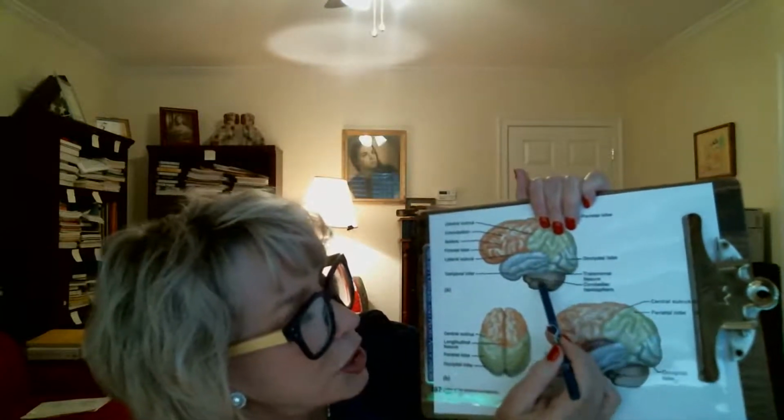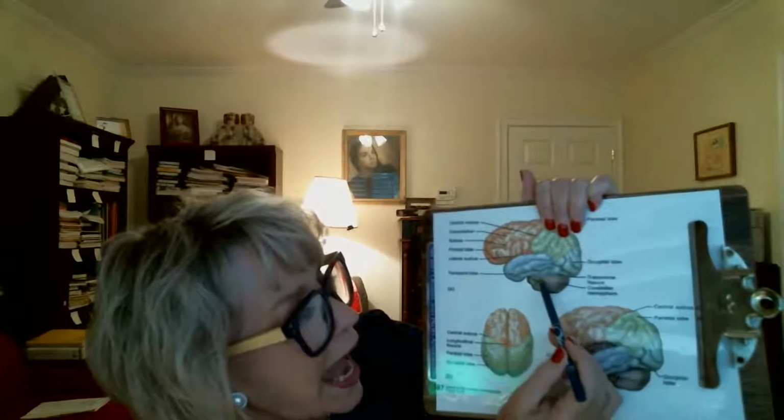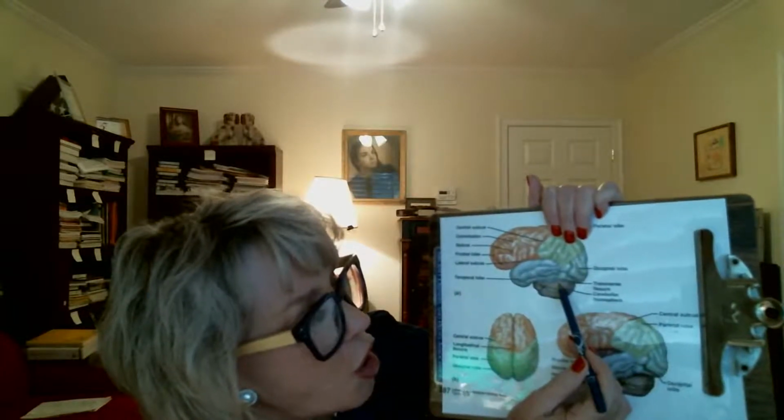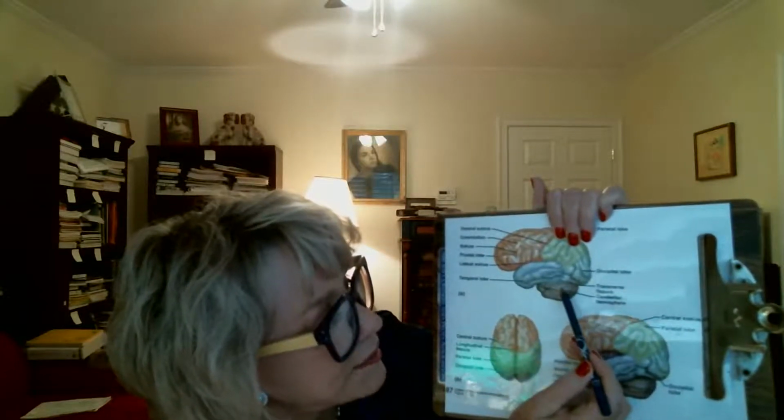They're linear convolutions. And they still have the upper ridge, which is called the gyrus, and then the little valley in between, a shallow groove, which is the sulcus. But these convolutions in the cerebellum are linear rather than convoluted.